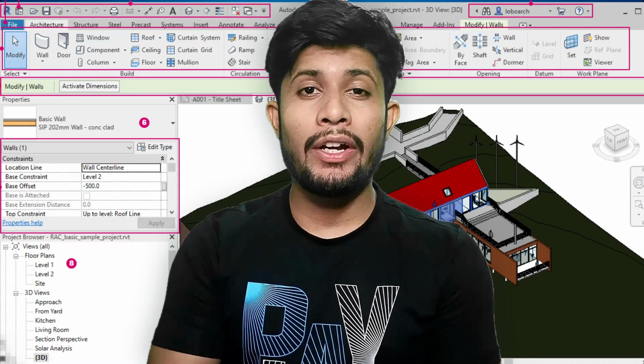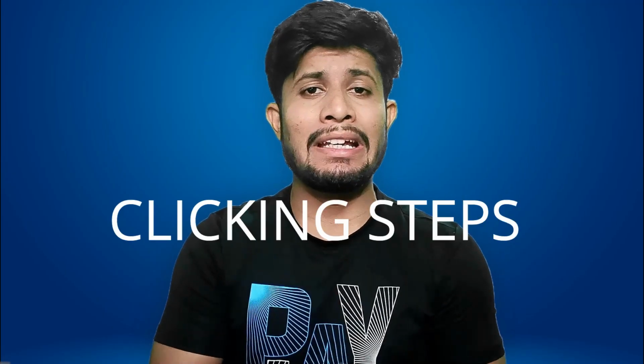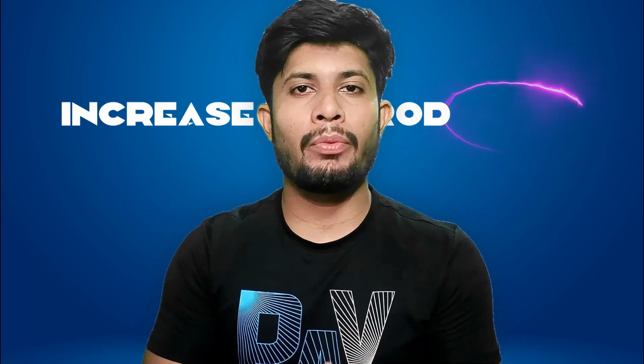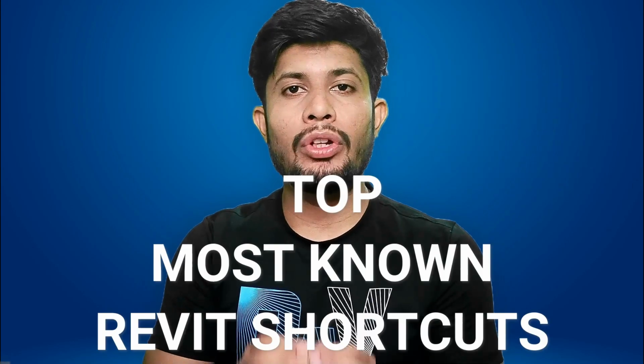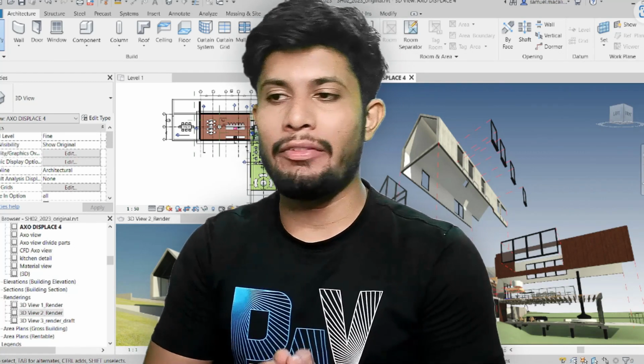We all work with Revit, as they have provided us a great interface that has everything right on the screen. But sometimes we need something that reduces clicking steps and shifting tabs. So in today's episode, we will be working on something that will help us increase our productivity, that is Revit shortcuts. Let's jump into the most well-known Revit shortcuts that will help us navigate Revit.